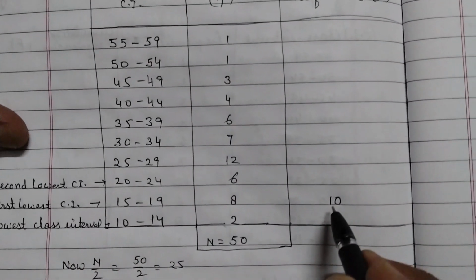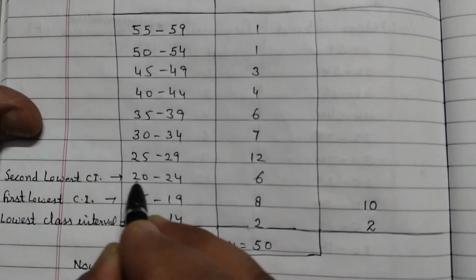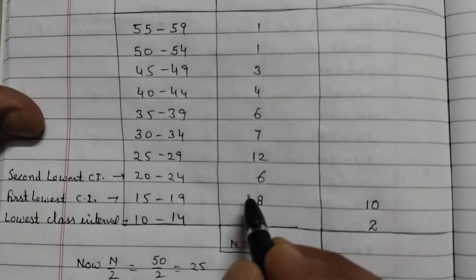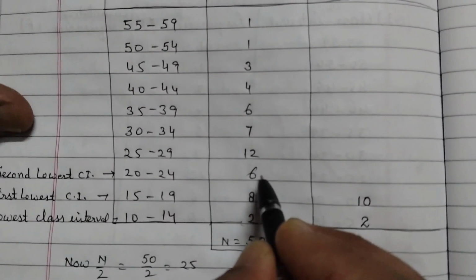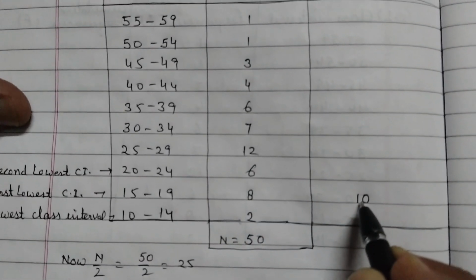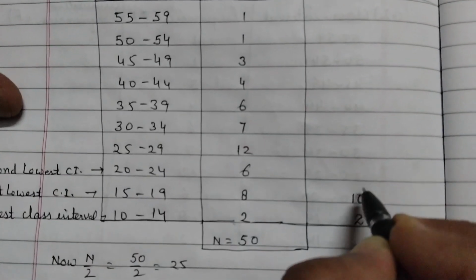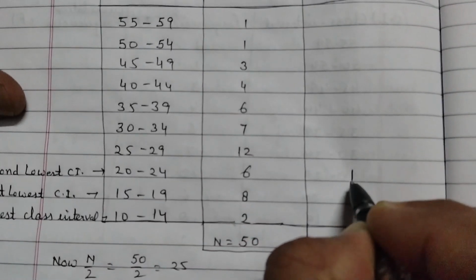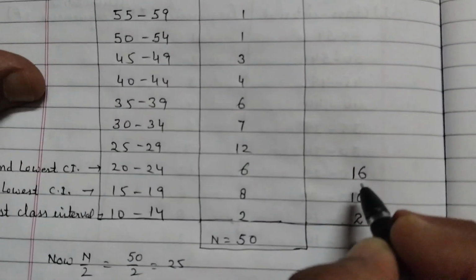Now, how is the cumulative frequency found for class interval 20-24, that is, the second lowest class interval? The rule is very simple. The frequency of the second lowest class interval and the cumulative frequency of the first lowest class interval, sum up these two. We have 10 plus 6 is 16. Similarly, in this way all the cumulative frequencies are to be calculated.